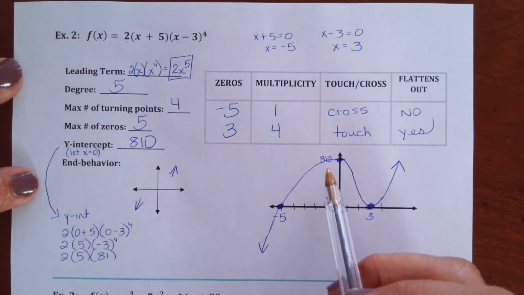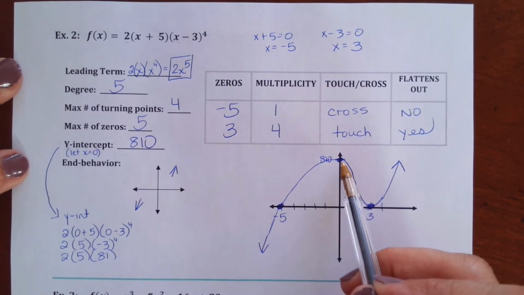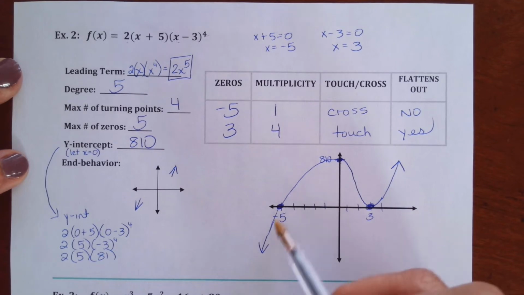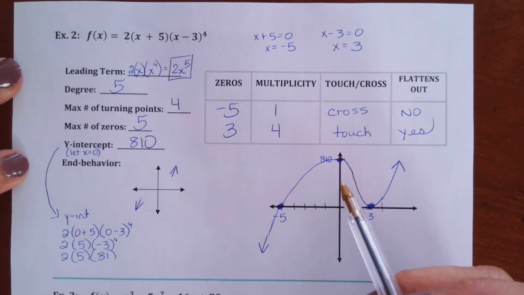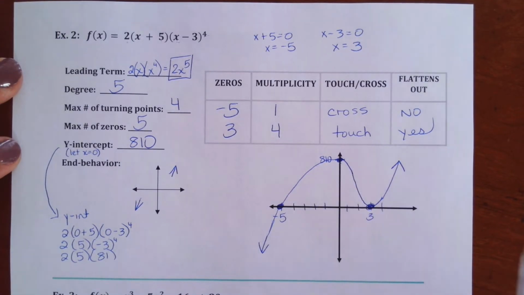Now you put this in your calculator, you're not going to see 810. You'll see this line go up and you'll see it come down, but you're not going to see this. Okay. You'd have to do some zooming out in order for that to happen. But again, this is just a sketch, and it gives us some good information on your graph. Okay, so knowing how to do this really means that you understand all of this. Now look, you only had 2 zeros.